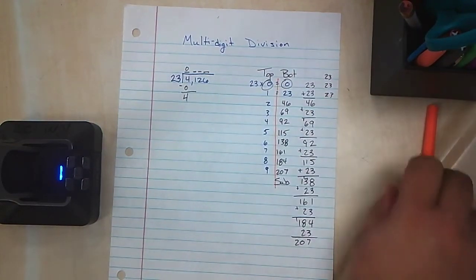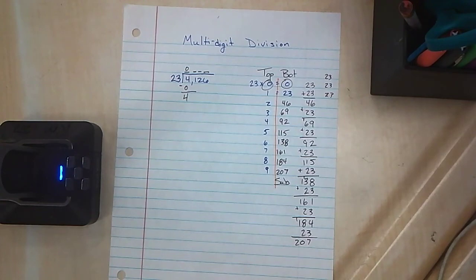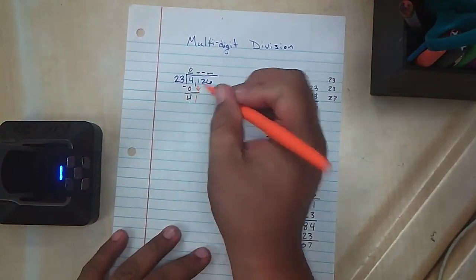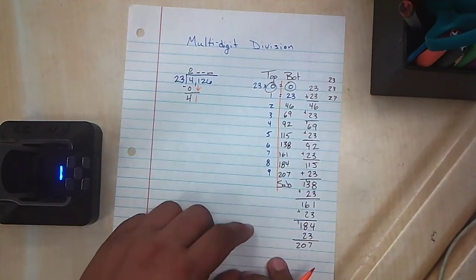Most students know by now, as I explained in my last video, that once you have subtracted, you need to bring down the next number. So I'm now looking at 41.